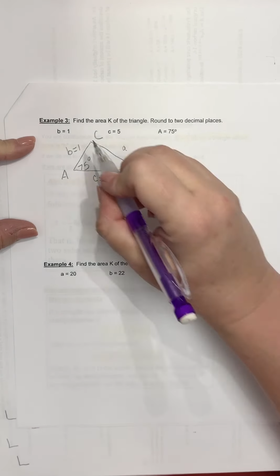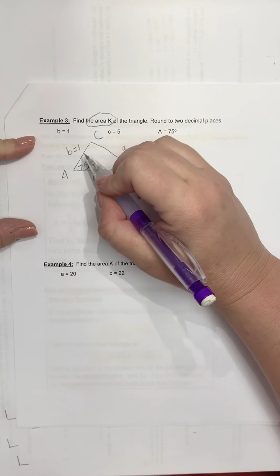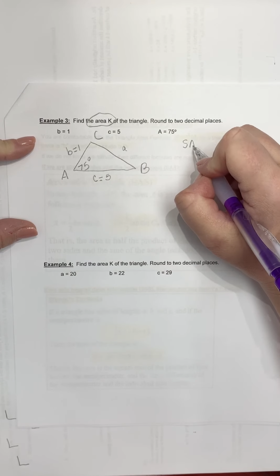Now again, I'm not solving this triangle, I'm only finding the area. And I noticed from our given information that we have a side angle side.